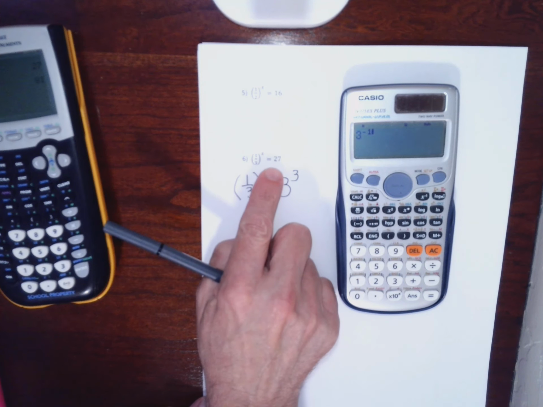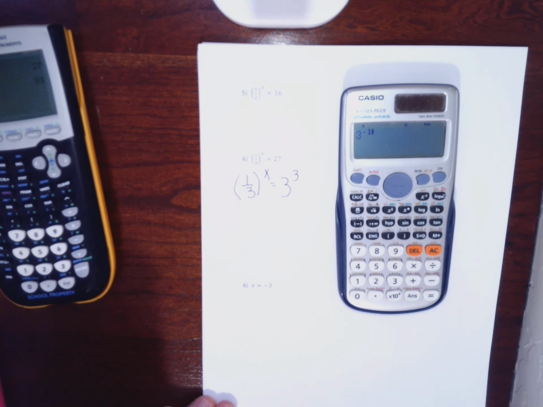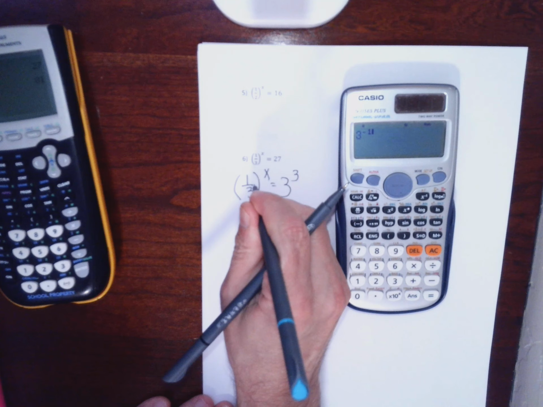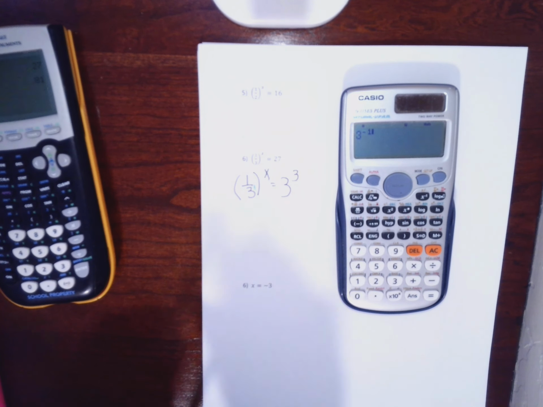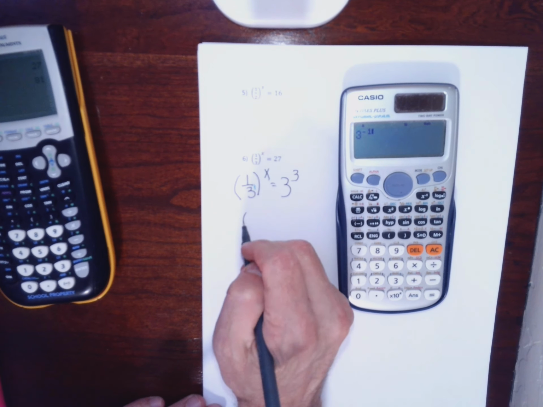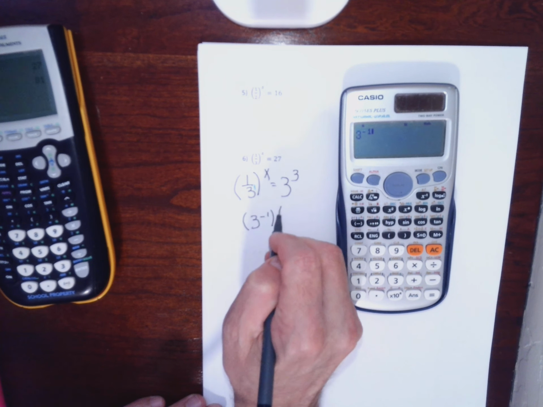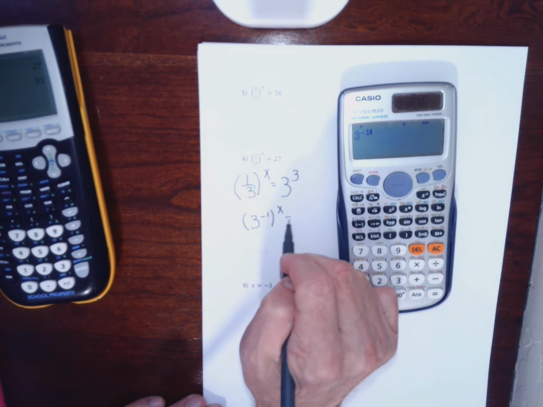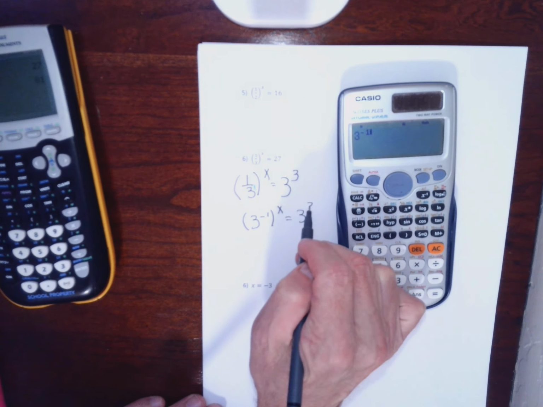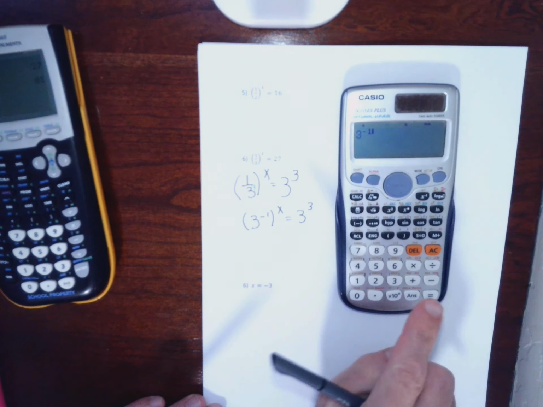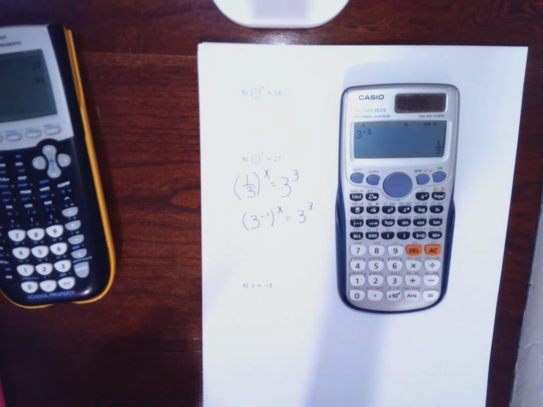1/3 is the left-hand side. The right-hand side is 27, which has a prime factoring of 3 cubed, which I did already. This 1/3 is really 1/3 to the first power, and that's actually equal to 3 to the negative 1. So this left-hand side, I can rewrite as 3 to the negative 1 to get it to have the base of 3 that I need. And I'll show you that 3 to the negative 1 is equal to 1/3. There you can see it.